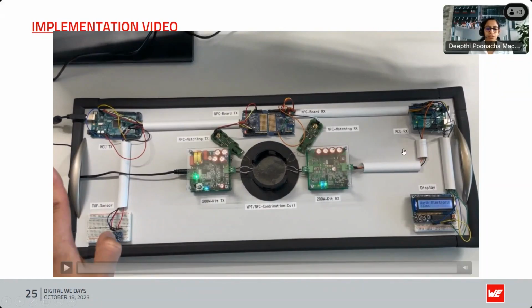So this was the system implementation of wireless power transfer and NFC together, that we have done simultaneously, and we can use this in many applications.